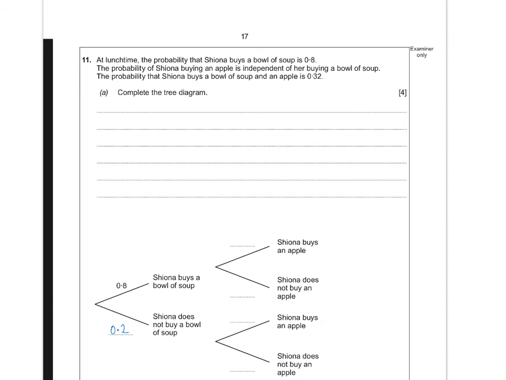The other important thing to know is that between branches, you must multiply. So when I'm told here, it says the probability of buying an apple is independent of her buying a bowl of soup. All that means is that if she does buy an apple, it's not going to affect the chance of her buying a bowl of soup. It's not saying, oh, the apple's going to fill her up so much she doesn't want soup. It says the probability that she buys a bowl of soup and an apple is 0.32. So what I'm being told here is the following. I'm being told that she buys a bowl of soup, so I'm interested in this line here, and then she buys an apple, okay?